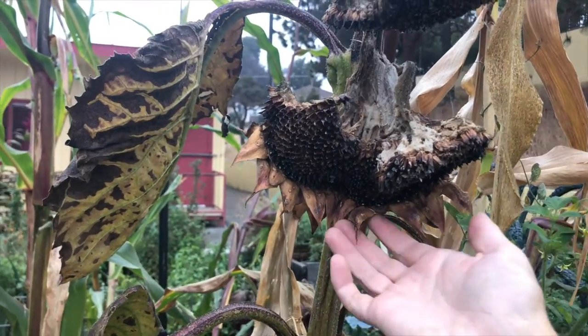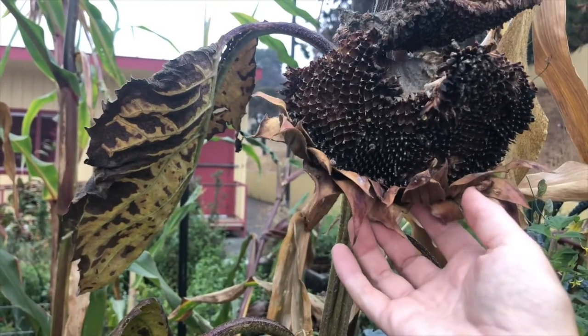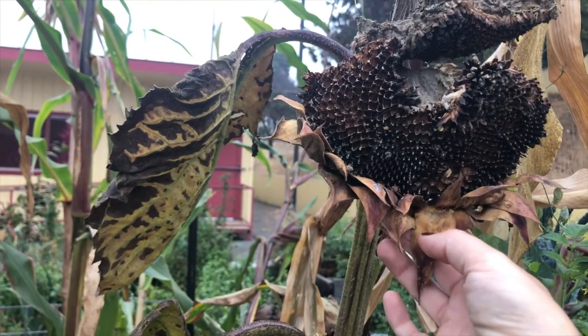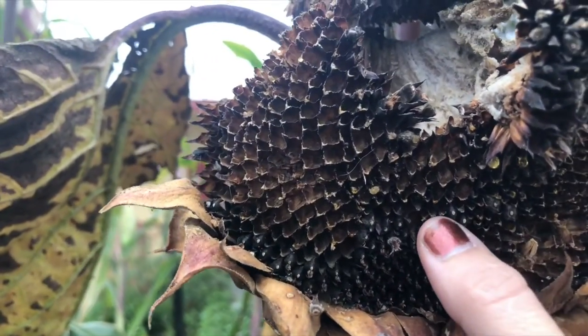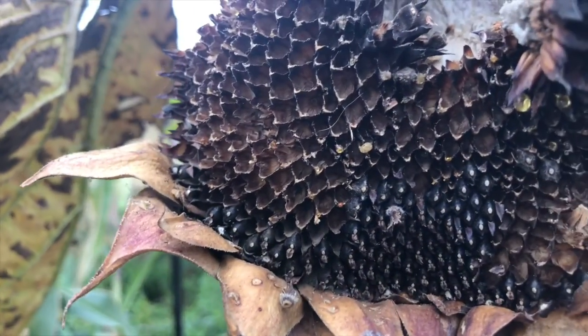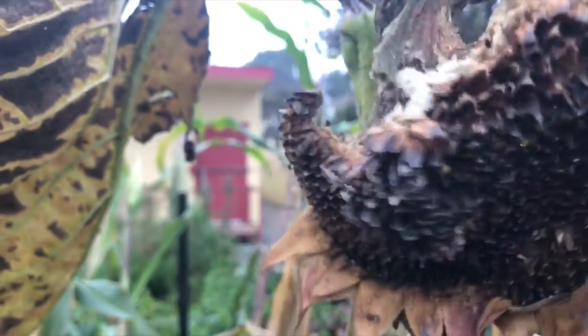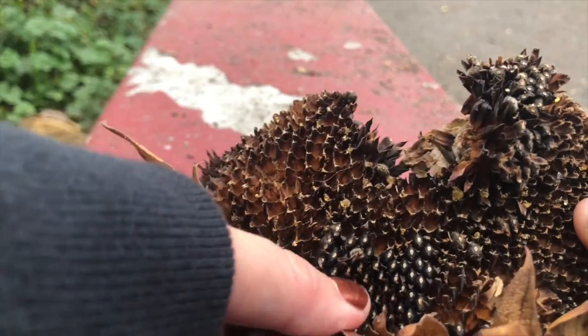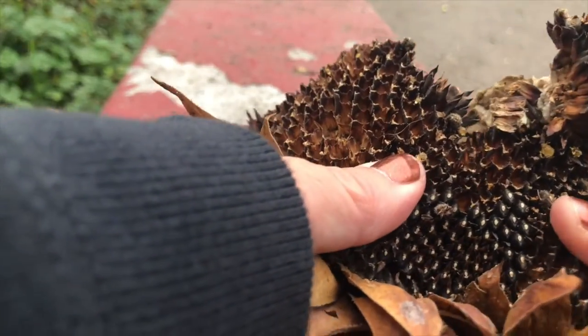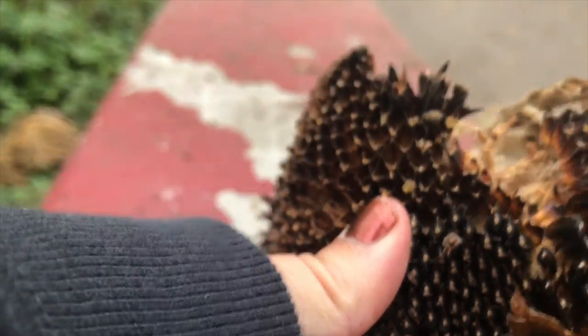So this might look like a sad sight, an old sunflower, past its time. But if we look more closely to the middle of the flower, what do we see here? We see the potential for so many more sunflowers. These are where sunflowers keep their seeds.